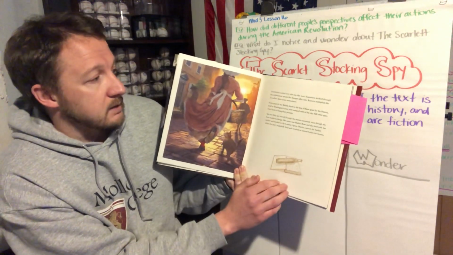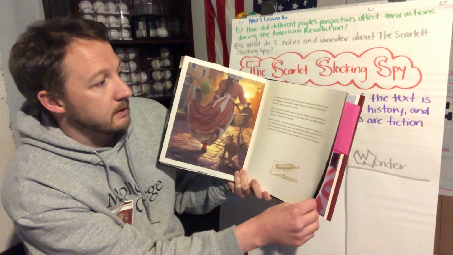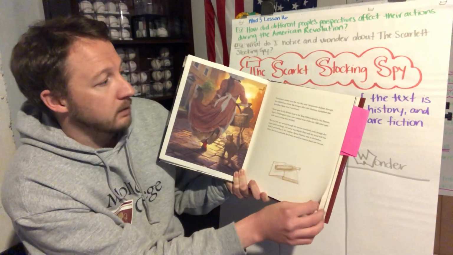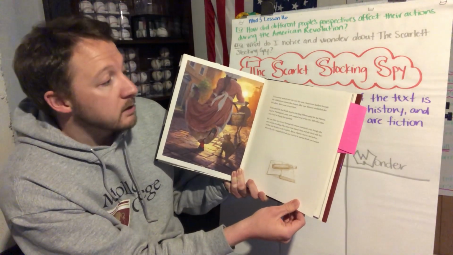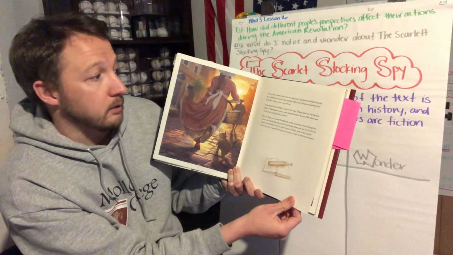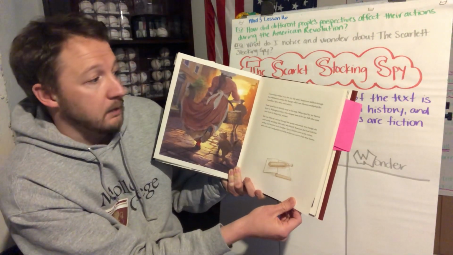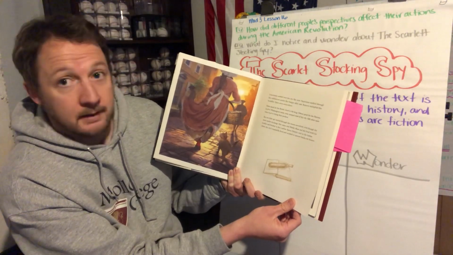Uncertainty settled over the city like soot. Suspicions skulked through the cobblestone streets like hungry alley cats. Rumors multiplied like horseflies. Spies were everywhere. Some spied for the British, loyal to the king. Others spied for the Patriots, loyal to Washington's army, now camped west of the city. Still, other spies were loyal to lining their pocket.